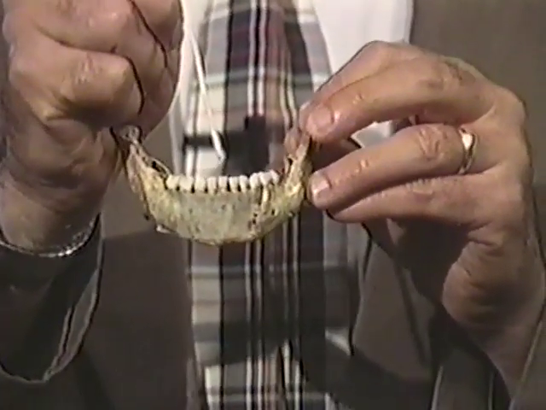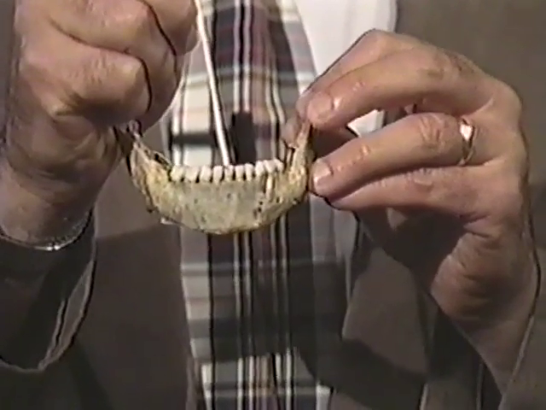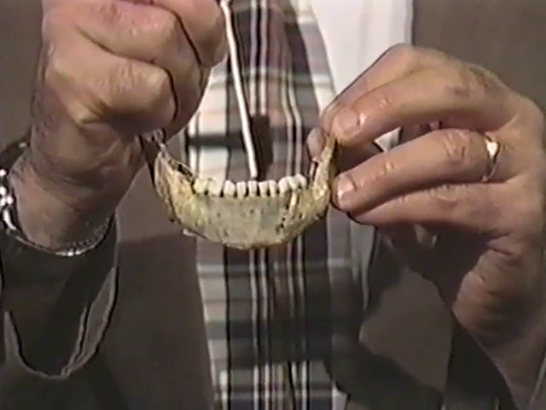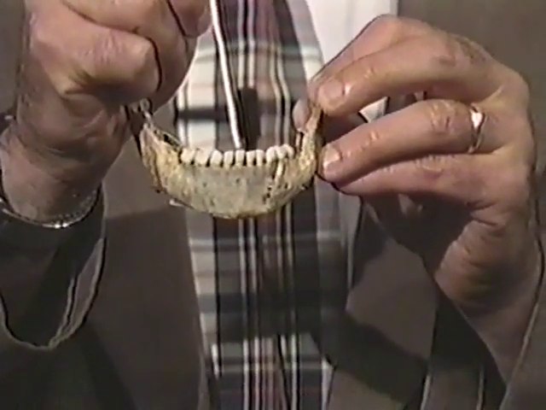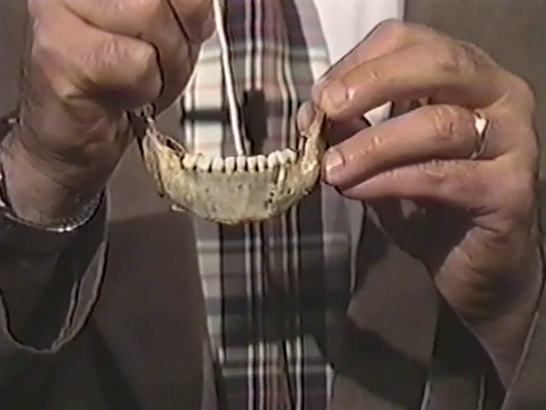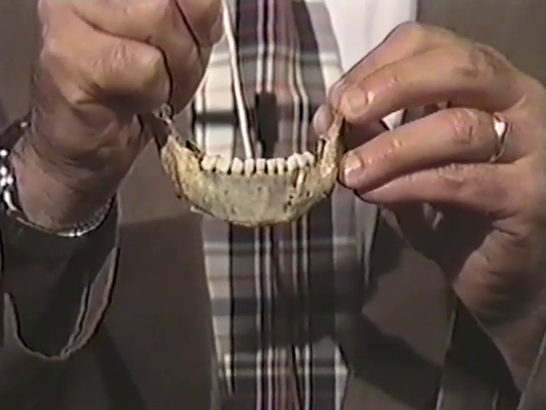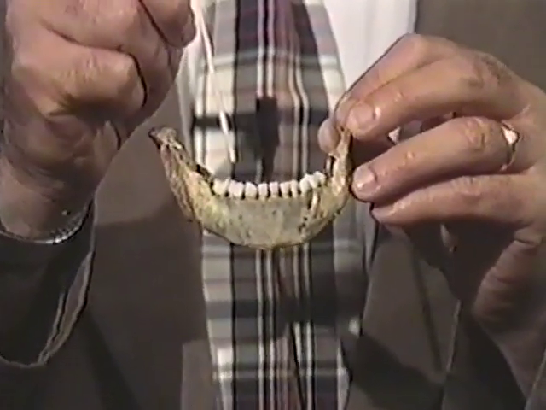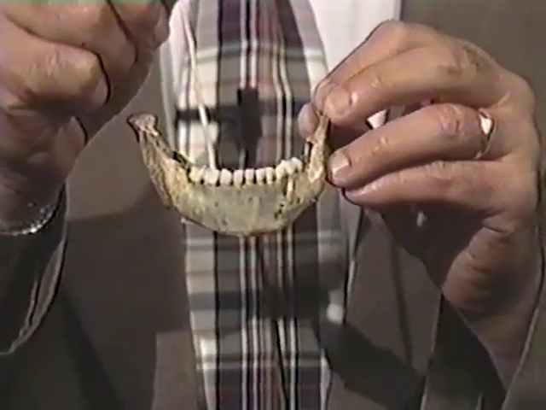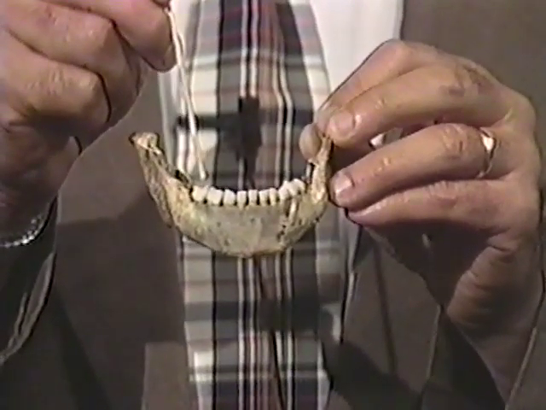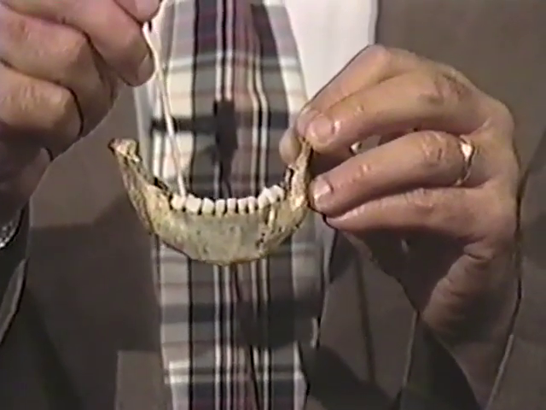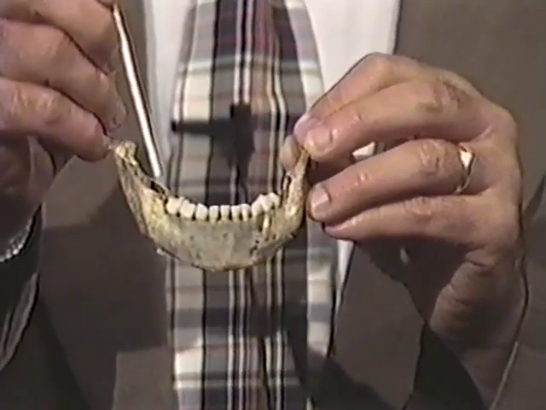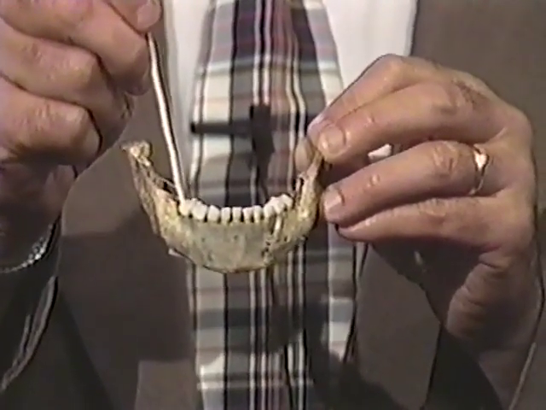And what we have here is the mandible of a child of about 2 years of age. Now, this is the central incisor. These two teeth, the left central and right central incisor, are the first two teeth to erupt. This is the lateral incisor. This is the deciduous or baby canine. This is the deciduous or baby first molar. And this is the deciduous or baby second molar. Now, while we're focusing on that, note the hole in the mandible here.